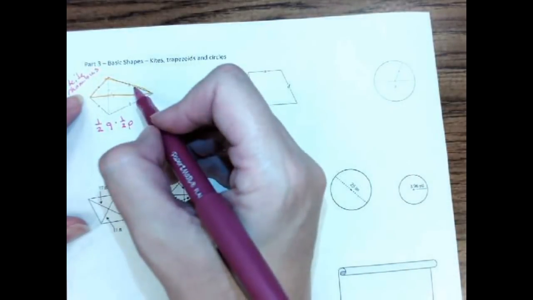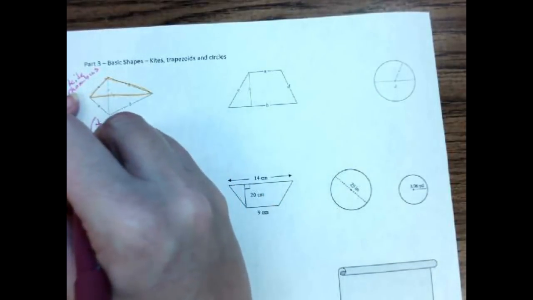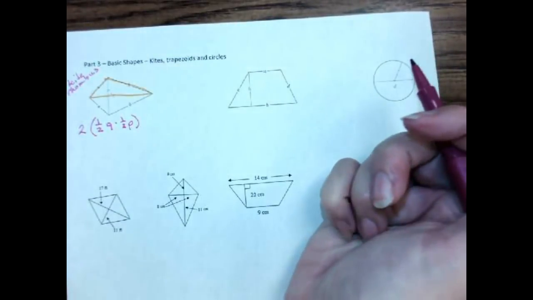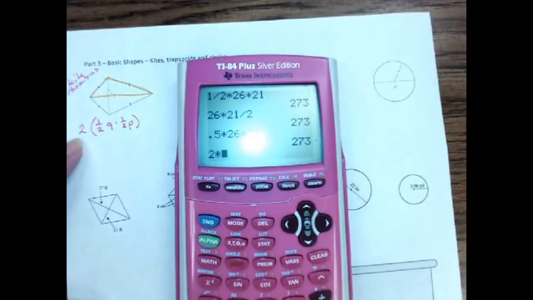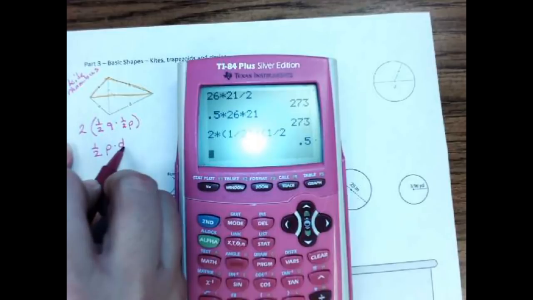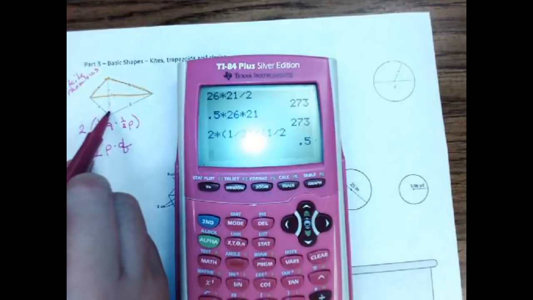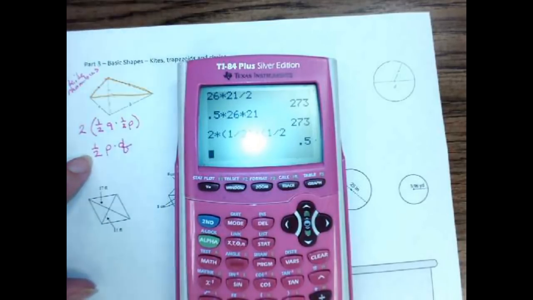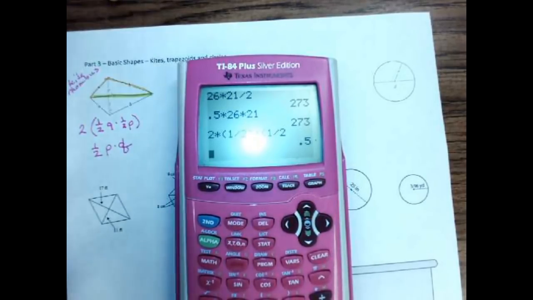But this triangle is the same exact size as this triangle, so if I multiply this times 2, because there's 2 triangles there that are the same size. Well, if I do it on my calculator, 2 times 1/2 times 1/2, I get 1/2. So what I'm left with is this is just 1/2 P times Q, where P and Q are just the 2 diagonals, this diagonal and this diagonal.